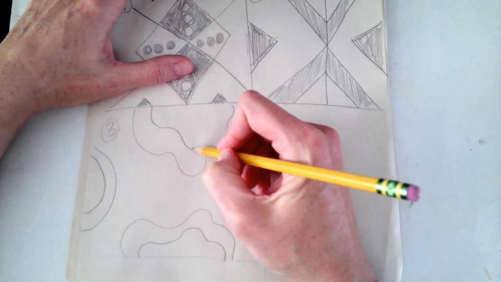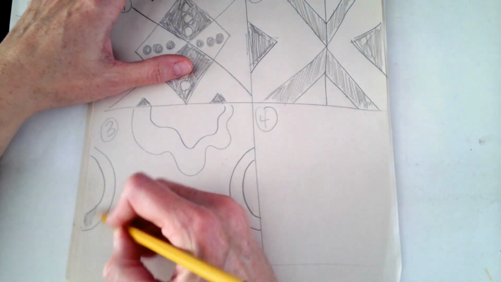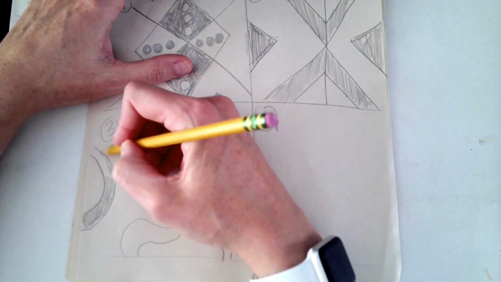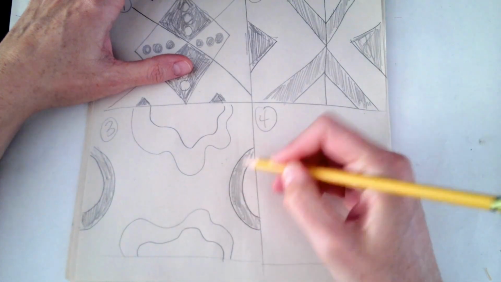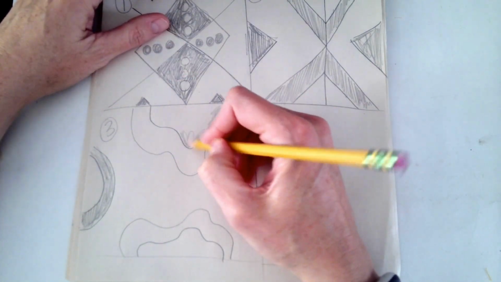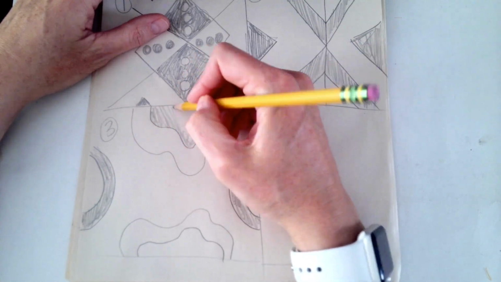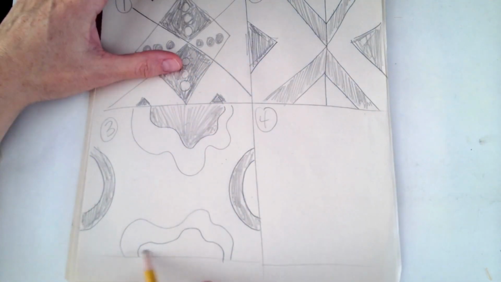Now, these things are going to come to you as you start sketching and you let yourself have a good time, and I hope that you do just that. I've intentionally left number 4 blank because I hope that you will try to create your very own positive and negative space drawing.